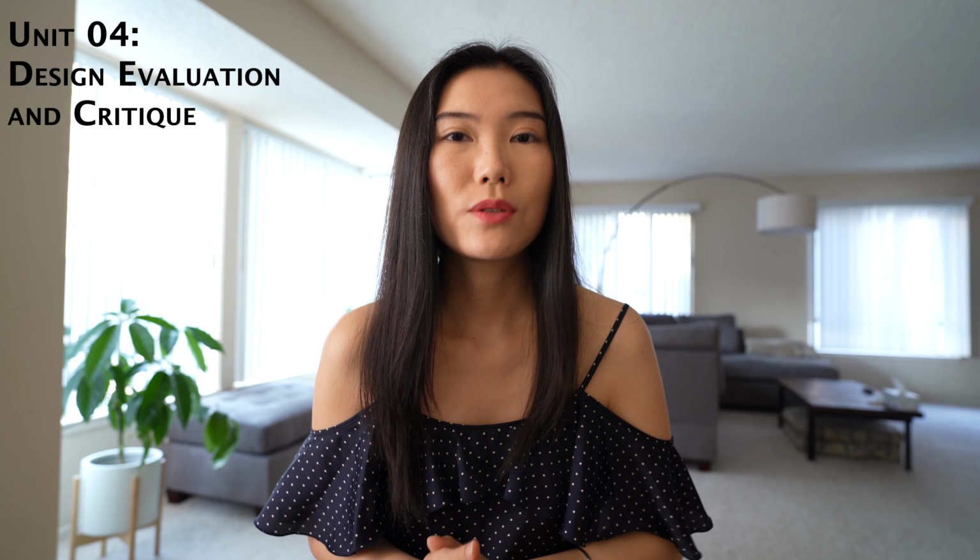Let's start with Unit 4. Unit 4 focuses on design evaluation and critique. Basically, we learn how to provide feedback to other designers and how to take feedback from other designers. It sounds really simple, but it's kind of tricky when you want to give feedback to other designers without making the other person feel they're being judged or being attacked.